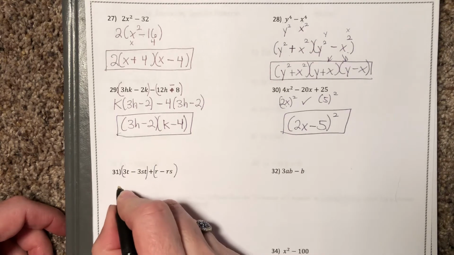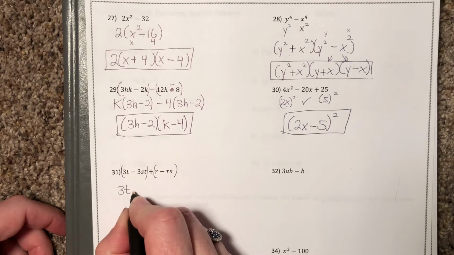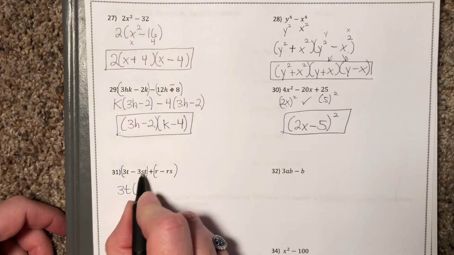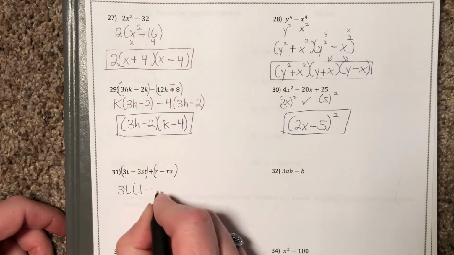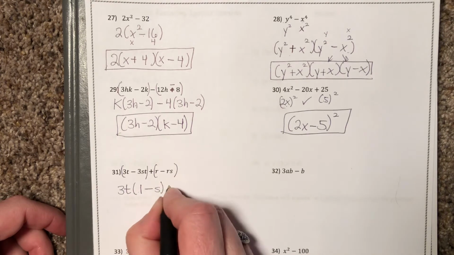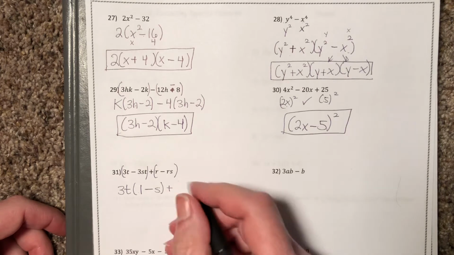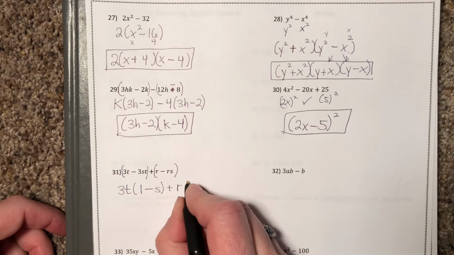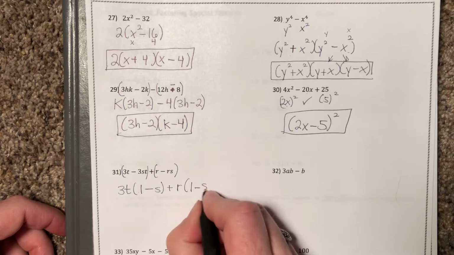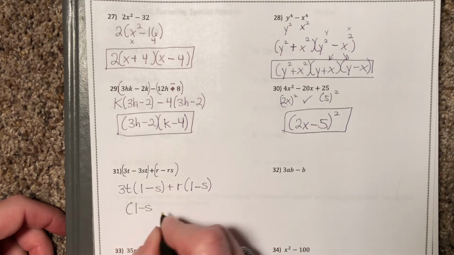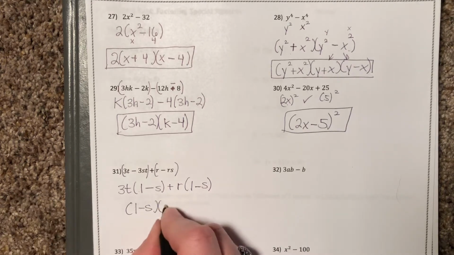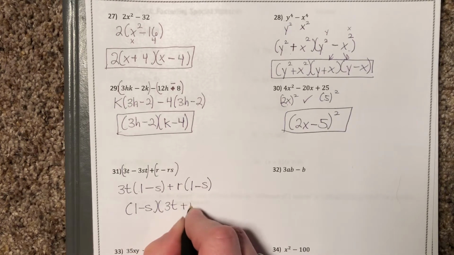Okay, pulling out a 3 and a t, I get, now be careful, right? 3t is in both. 3t times what gives me 3t? 1 minus s plus, here I can pull out an r, and I get r times 1 gives me r minus s, parentheses match, so it's 1 minus s times 3t plus r.